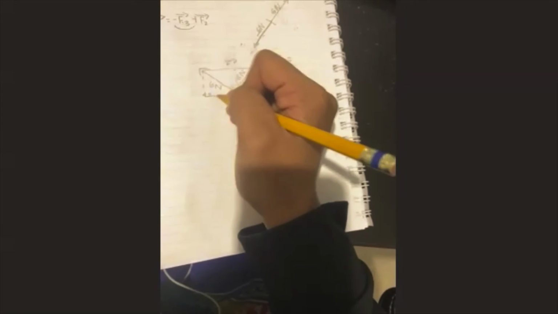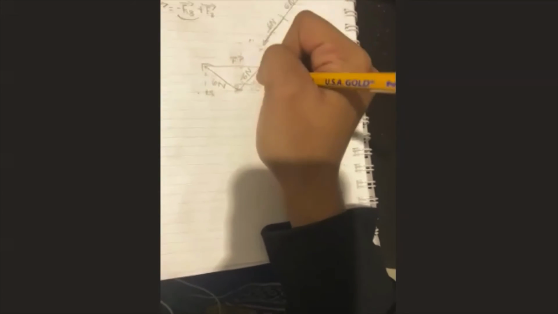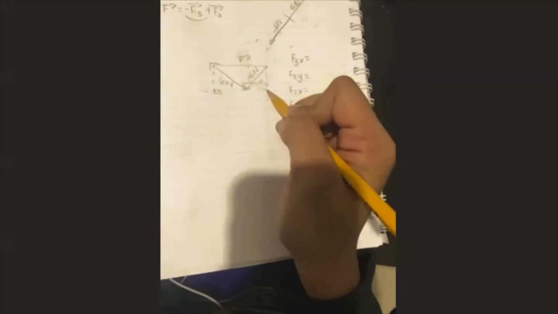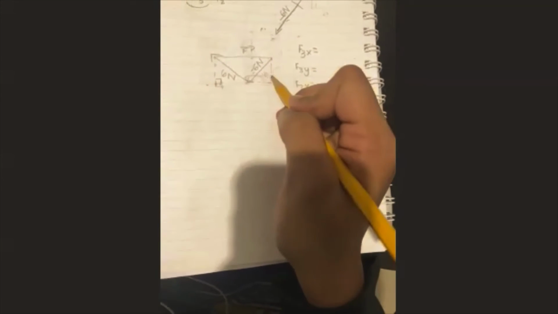And so we're going to draw these components out. It doesn't matter how you draw it on your graph, just however is comfortable for you to solve it. And remember, all of your lines or components you want to find have to be parallel to your x and y, because you want to form a right triangle.